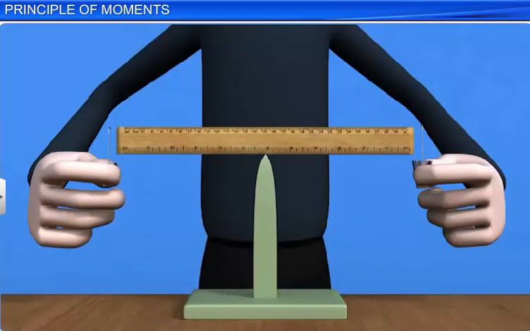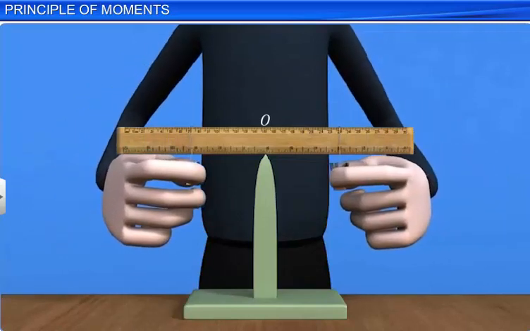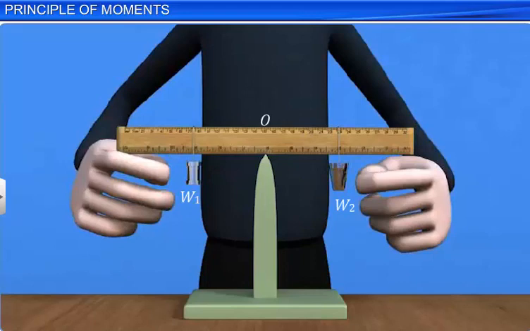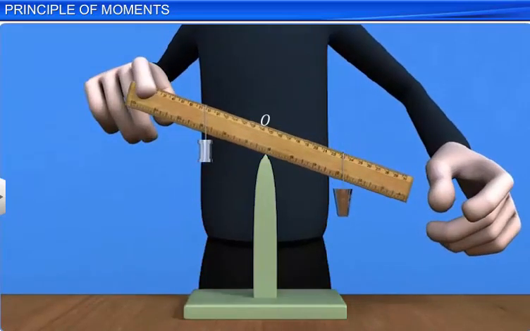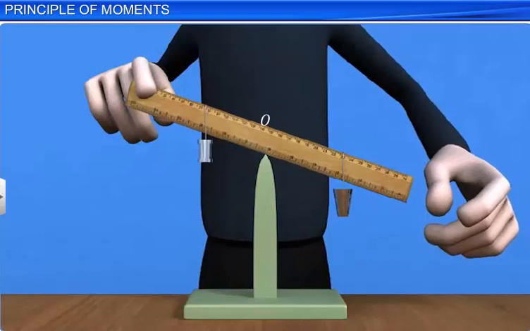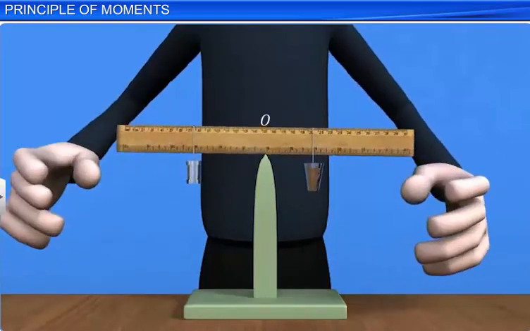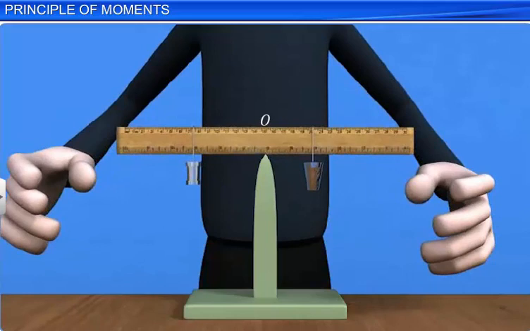Now let us conduct an experiment to verify the principle of moments. A uniform meter scale is balanced at its midpoint O on a wedge, and unequal weights W1 and W2 are hung from it, W1 to the left of O and W2 to the right of O. Now the positions of W1 and W2 are adjusted until the scale becomes horizontal. When the scale is horizontal, D1 and D2 are the distances of W1 and W2, respectively, from O.